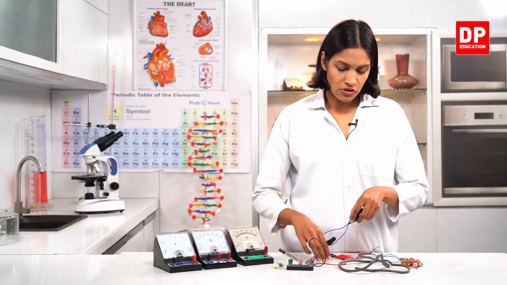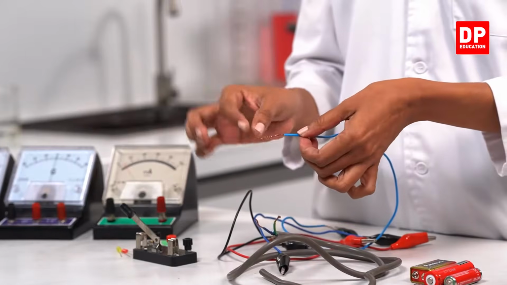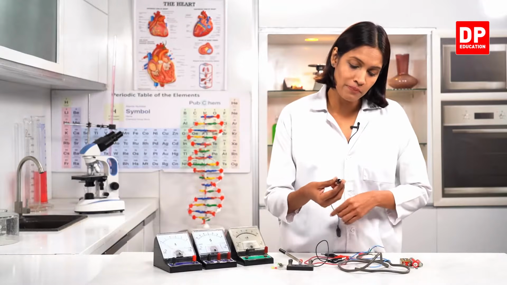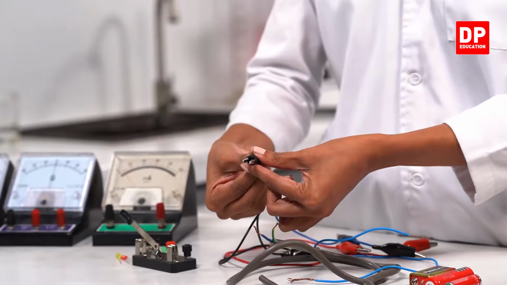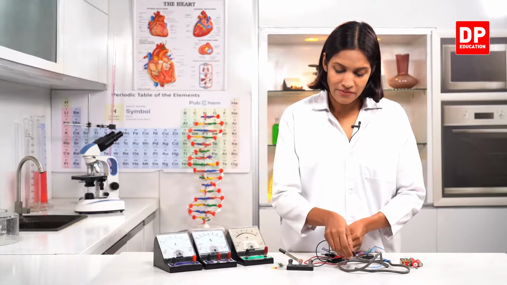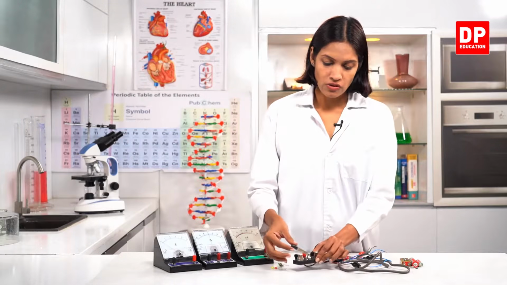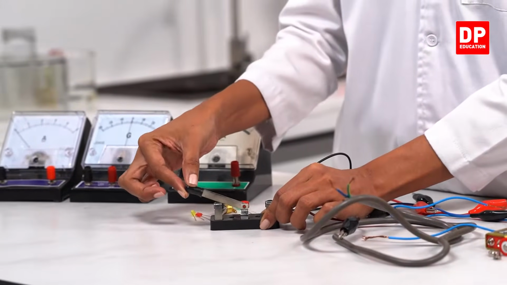And these are also types of connective wires. So you cannot see this edge like this, it is nicely covered. So when you connect it to the appliance, can you all see the clip-like part? You can open and connect, right? What is this, children? This is a switch. You all can see you can move this lever up and down.